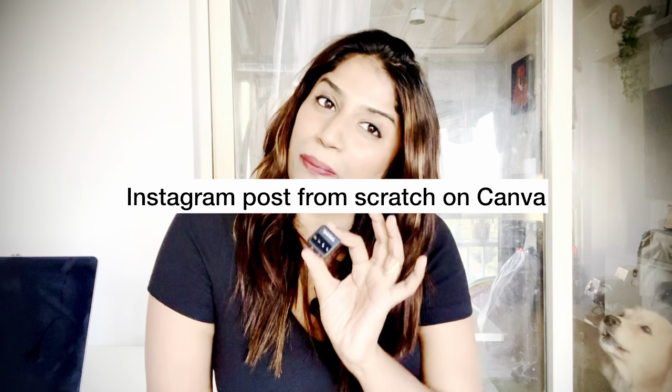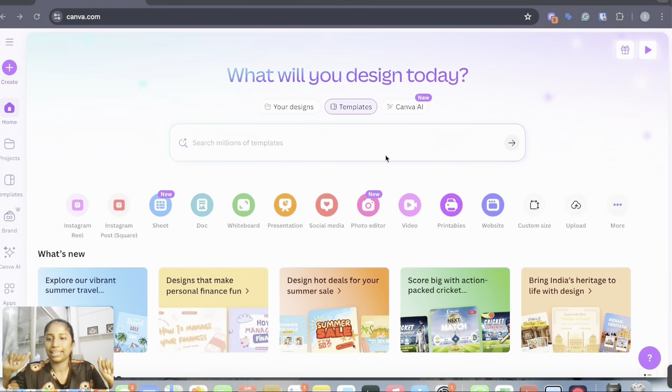Let's create an Instagram post from scratch on Canva. Super easy, super effective. Anyone can do it. No experience at all needed. So let's begin.